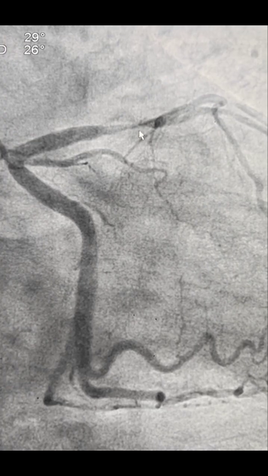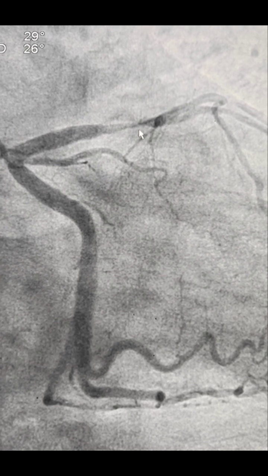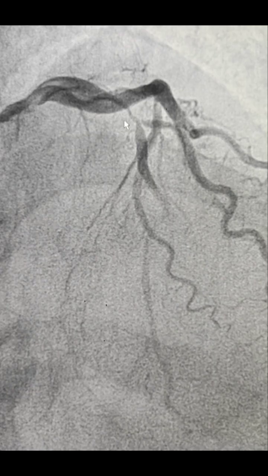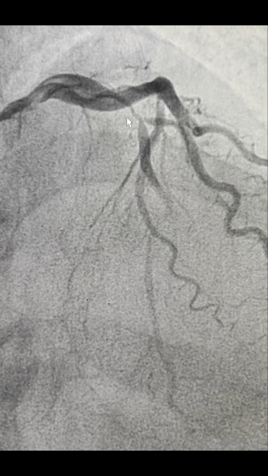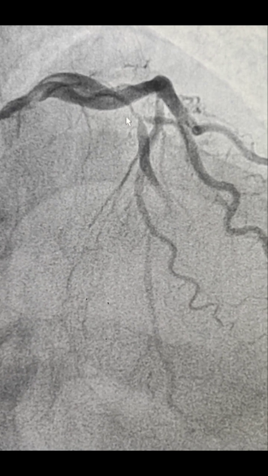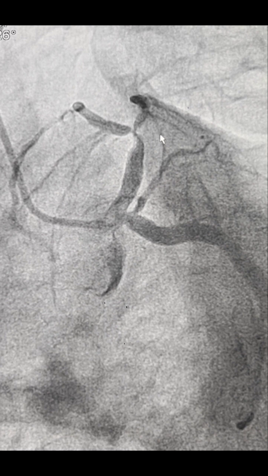There's again the RAO caudal view. You can see clearly in this cranial still frame, near the arrow there is a subtotal occlusion in the LAD. So my plan was to put one wire in the diagonal and one wire in the LAD with an XB 3.0 catheter.